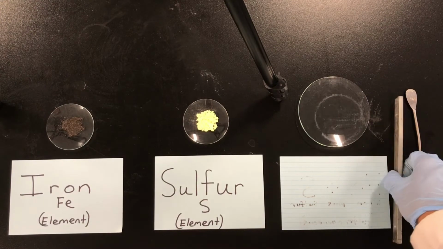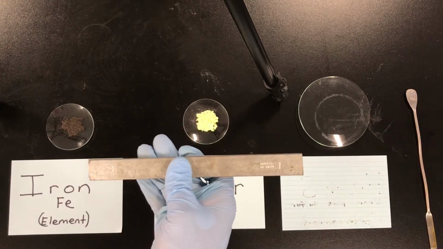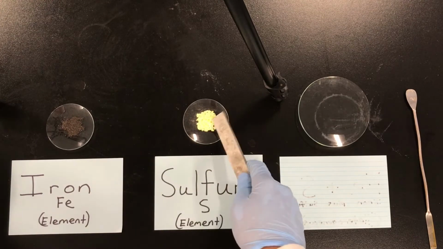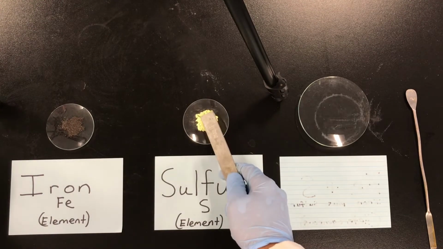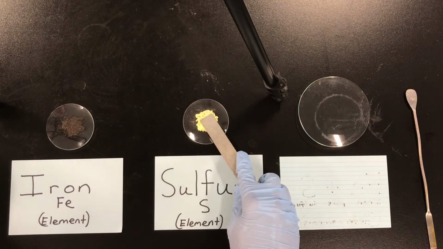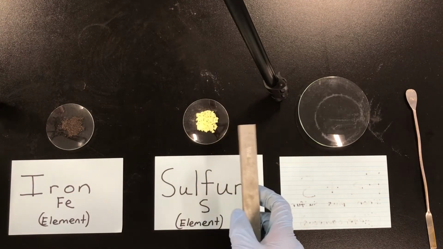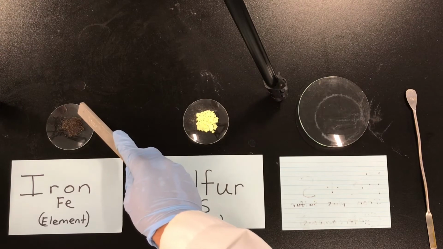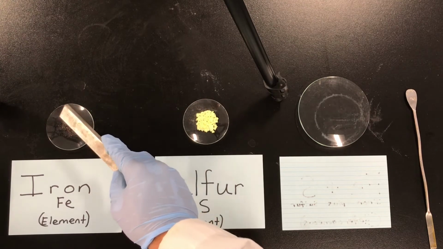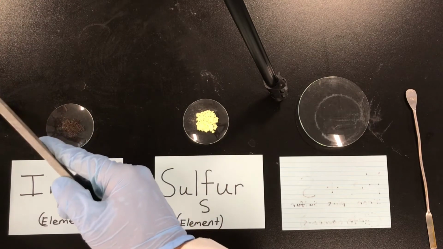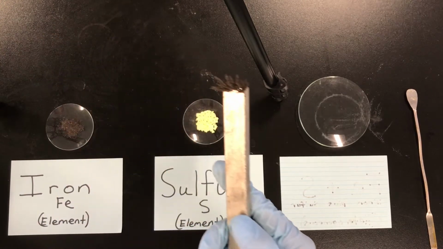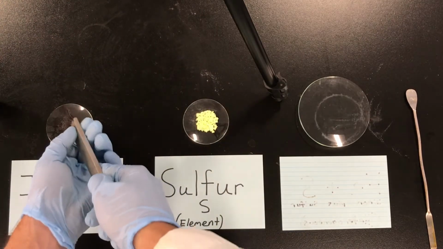Now, if I take this magnet and I put it over the sulfur, nothing happens. Sulfur is non-magnetic. However, iron, if I place the magnet over the iron, it picks up the iron because the iron is magnetic. I'll put that back in.